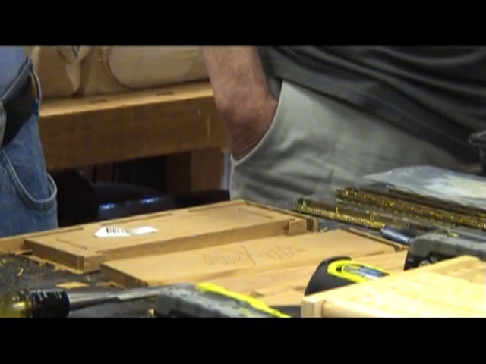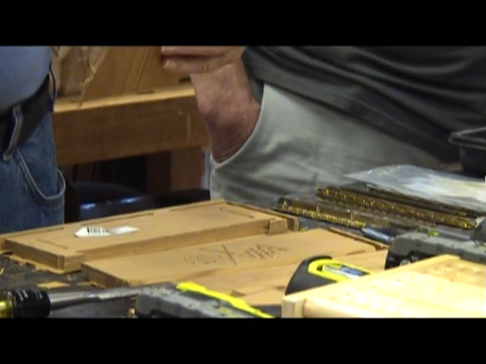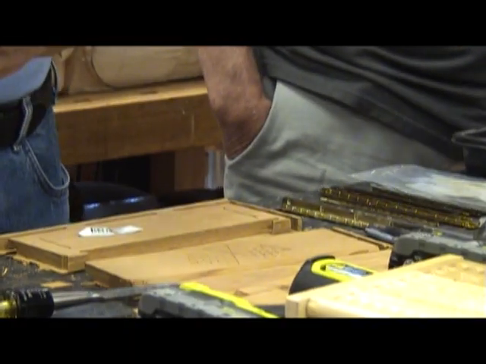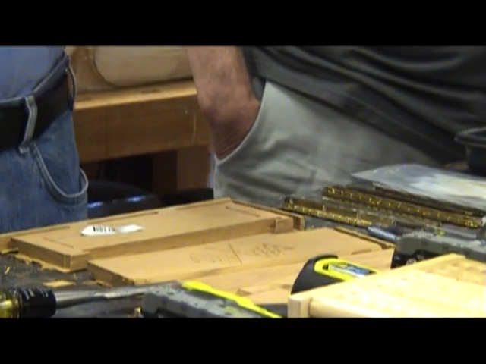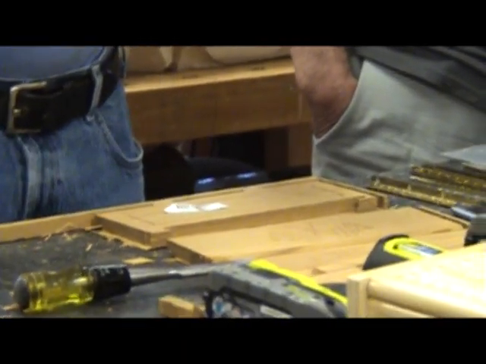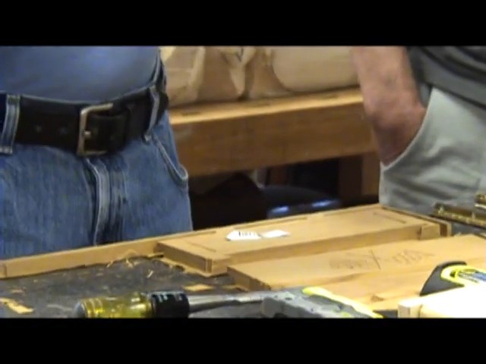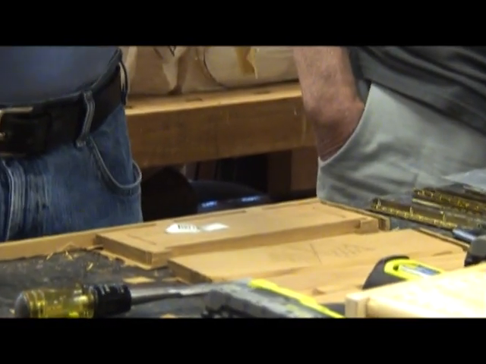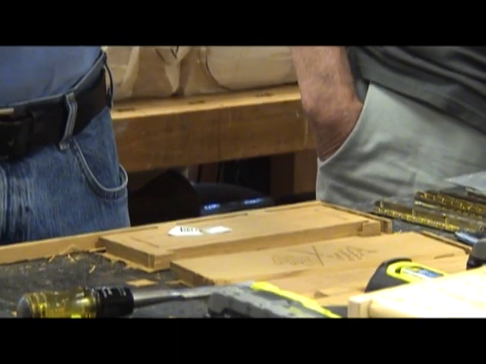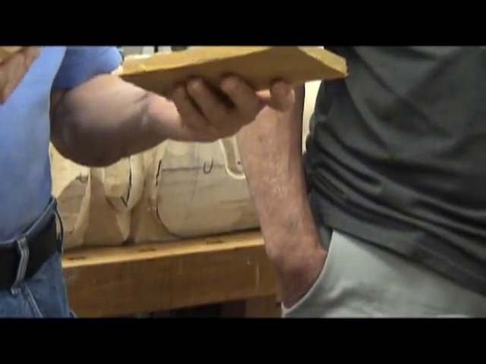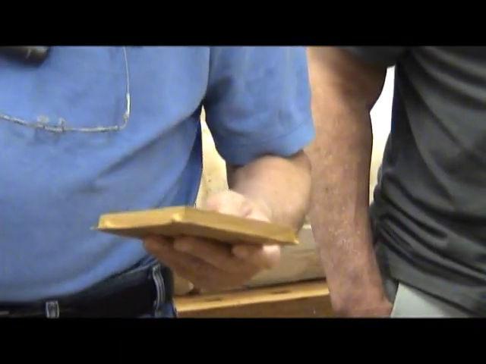So at this point, both of these pieces are at a point where I could take them over to the sander and take them down to a rather nice, almost finished component. Let's do that. Let's go ahead and use the sander.